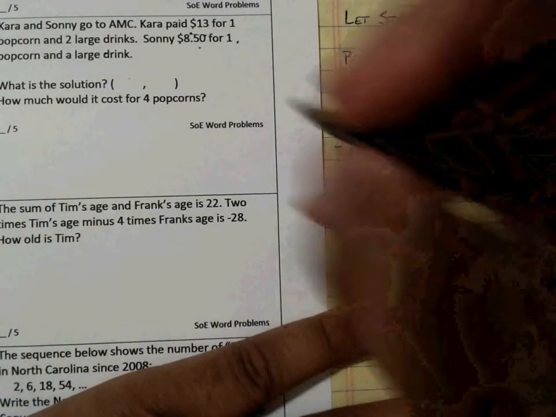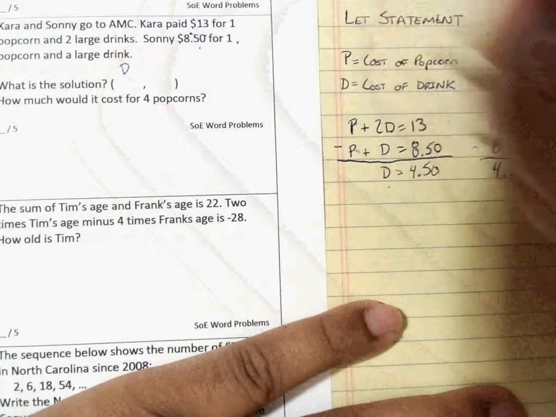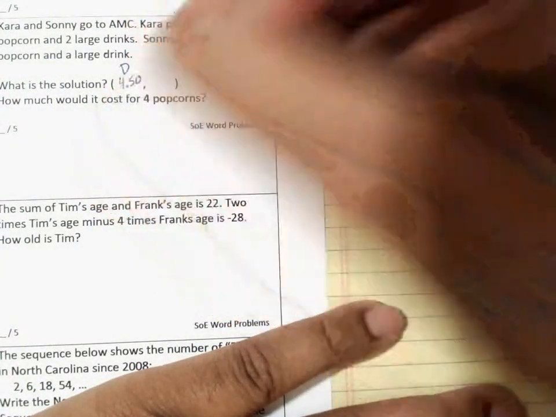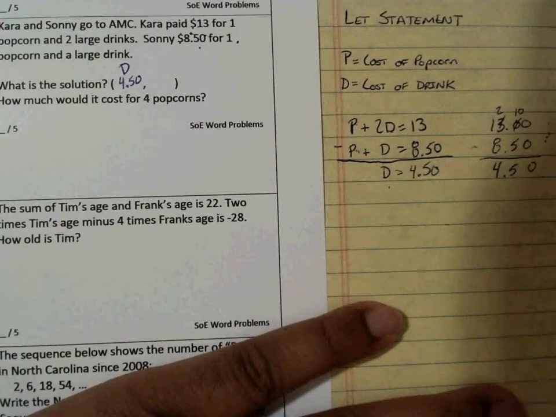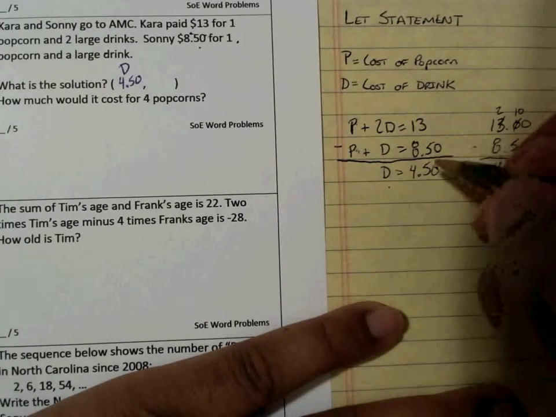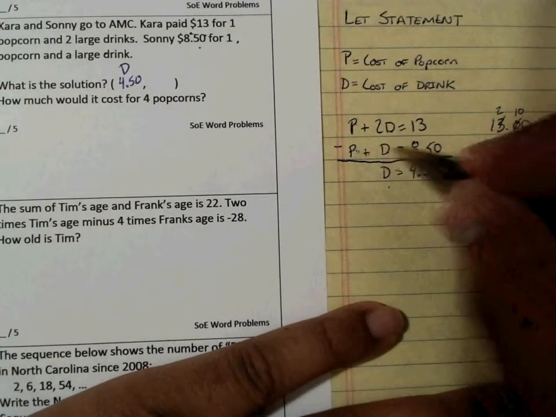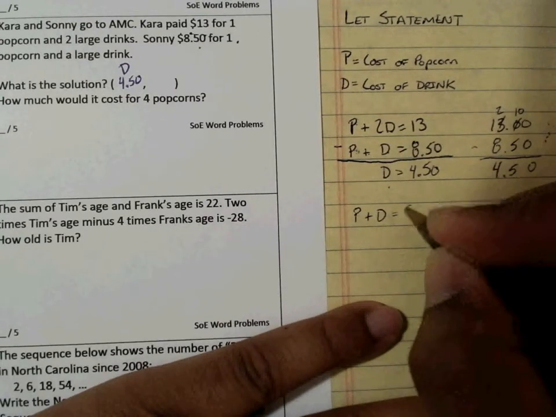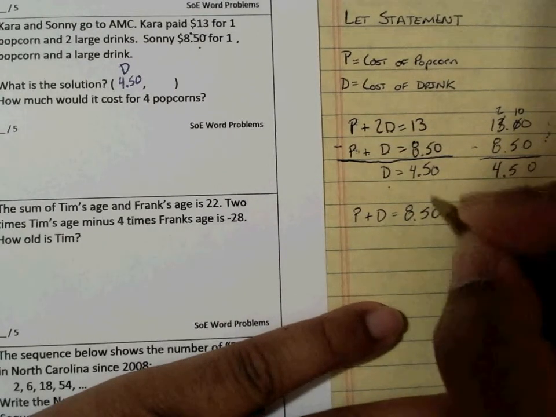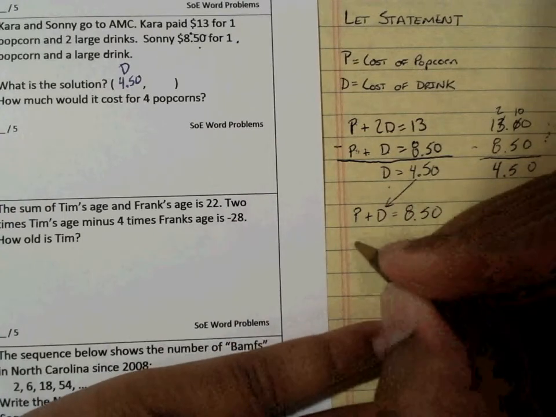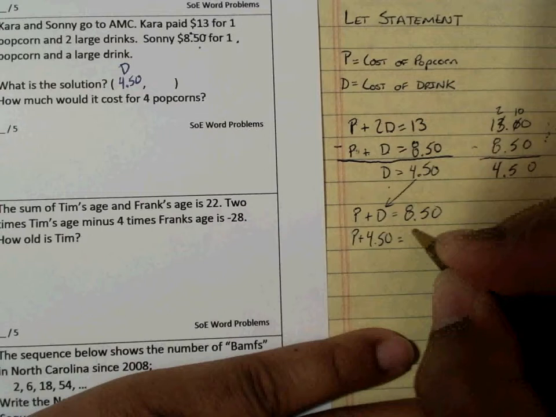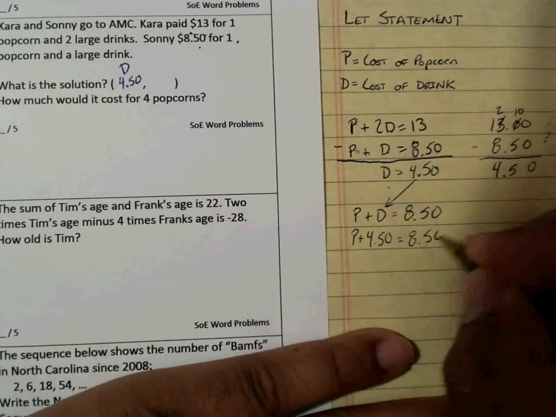But anyway, we know drinks is 450, so I'm going to put D equals 450. And let's figure out how much the popcorn is. I'm going to use P plus D equals 850. We know D is 450, so I'm going to have P plus 450 is equal to 850.